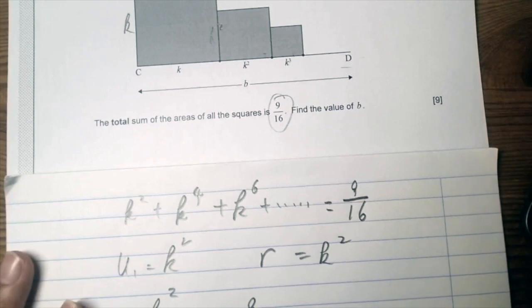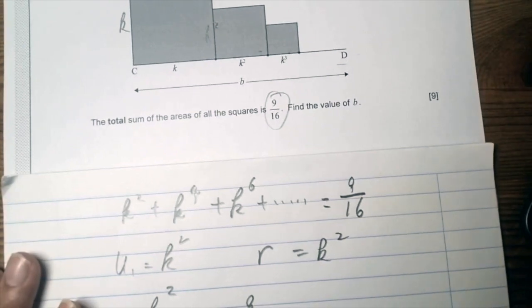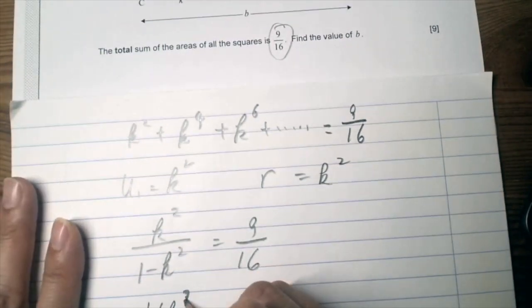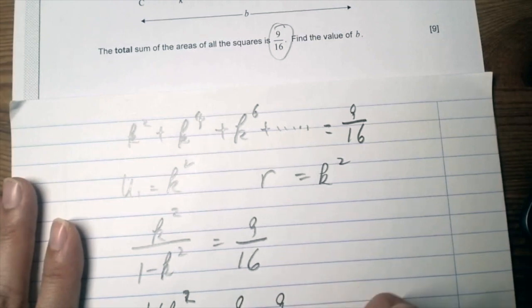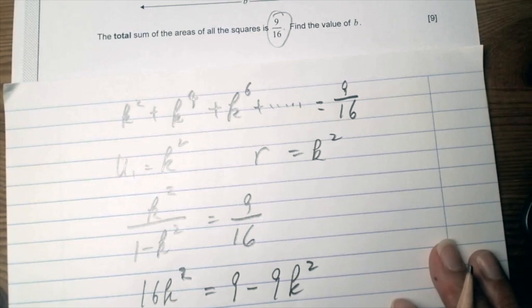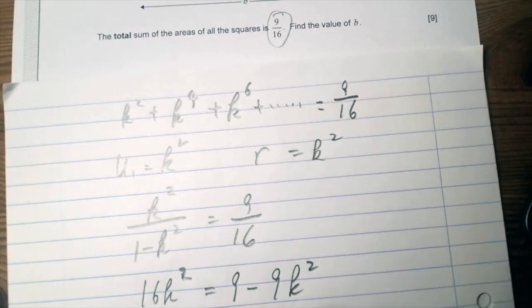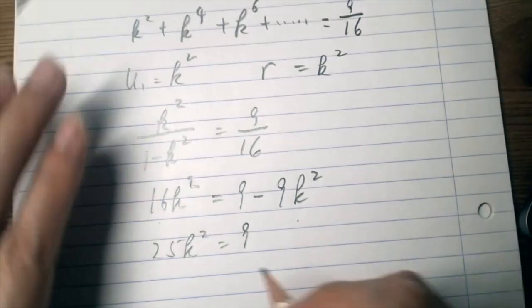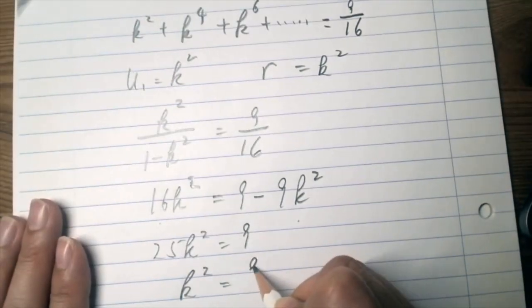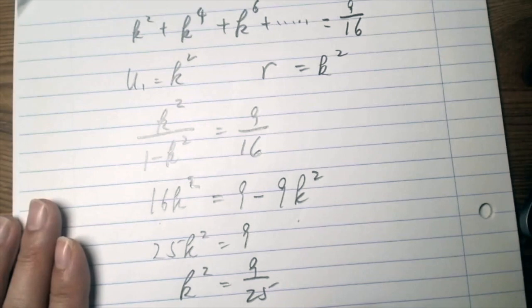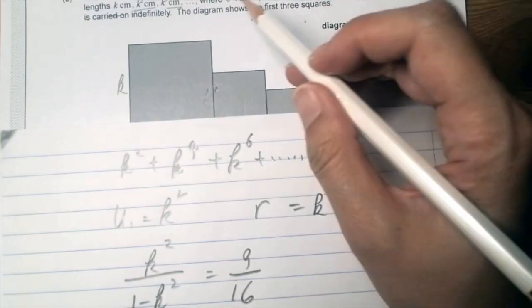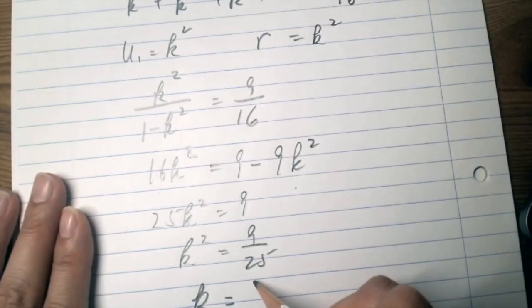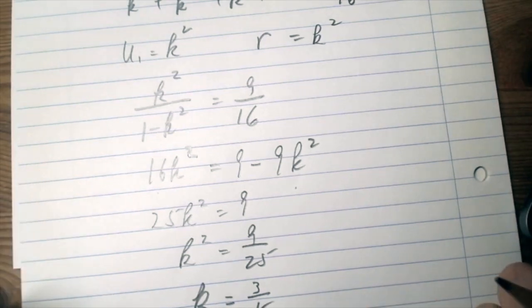Again, throw everything to the other side, we get 16k squared equals 9 minus 9k squared. This one throw to the other side, we get 25k squared equals 9. So we have k squared equals 9 over 25. k should be equal to, it's a positive value, so it's 3 over 5.